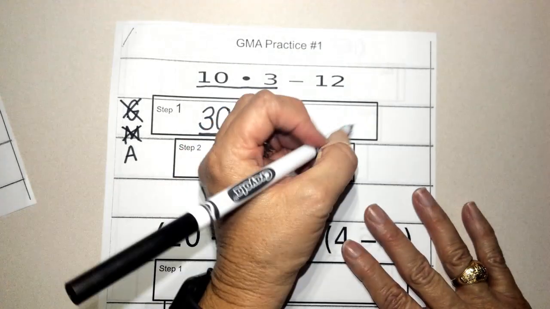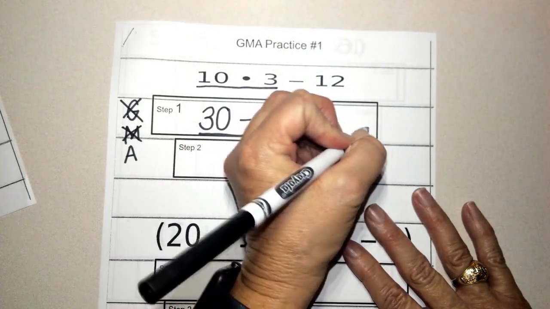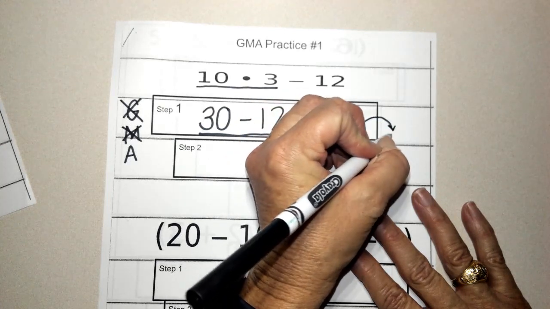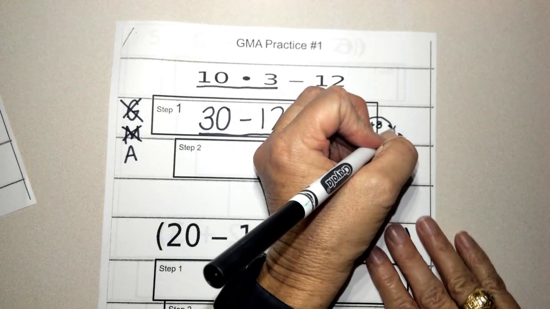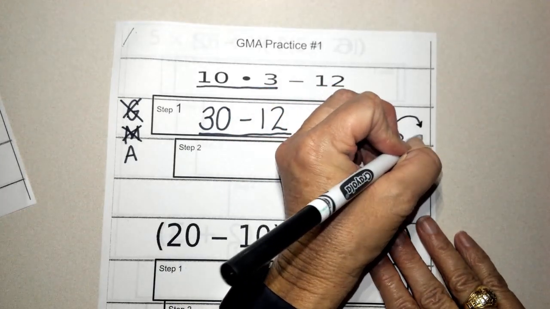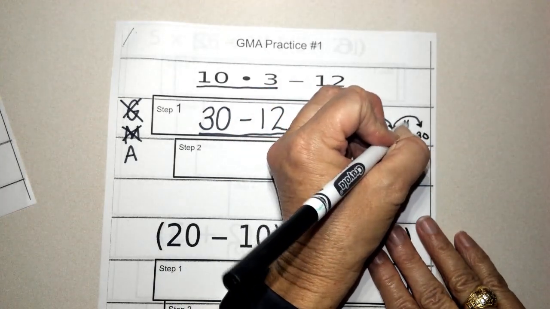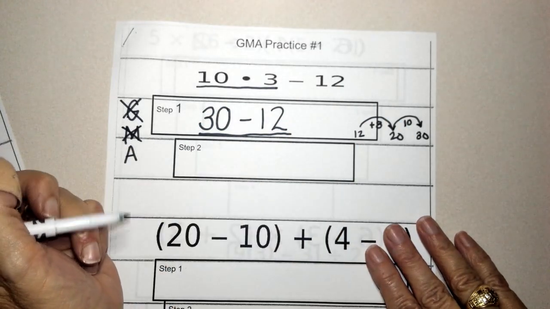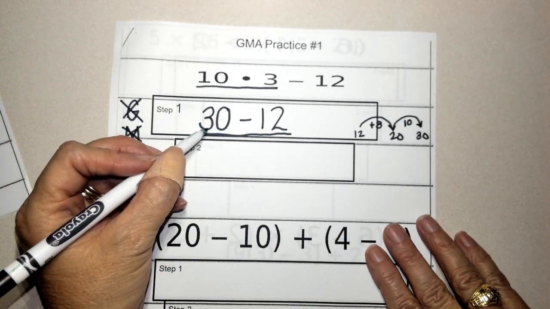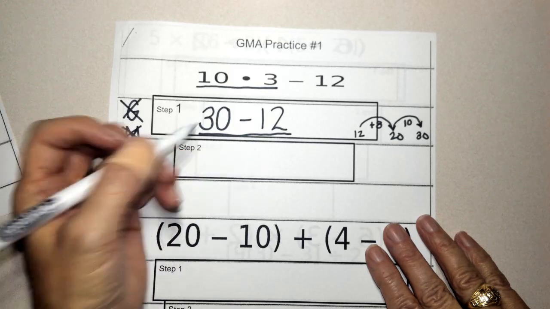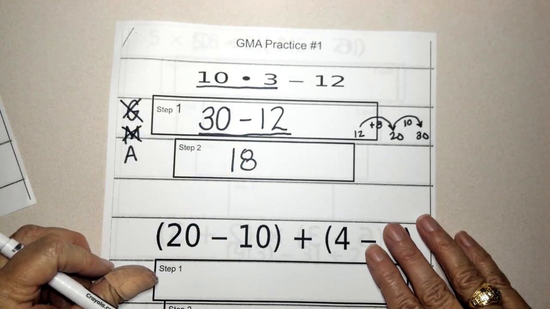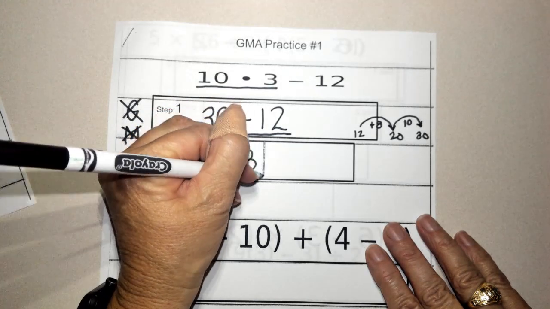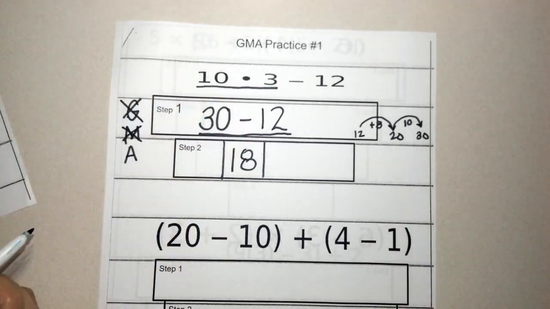So if I'm already at 12 and I go all the way to 20, that's a difference of 8. And if I go from 20 all the way to 30, that's another group of 10. So together that is 18. So when I subtract 30 minus 12, I get the answer 18. And once I get 18, I am finished. Box in your answer.